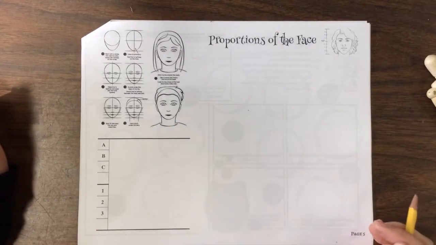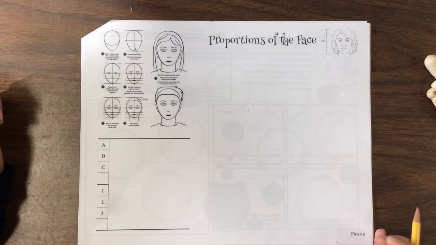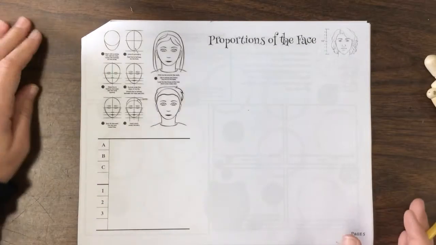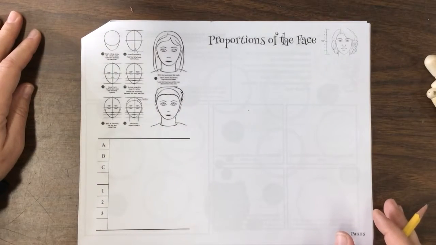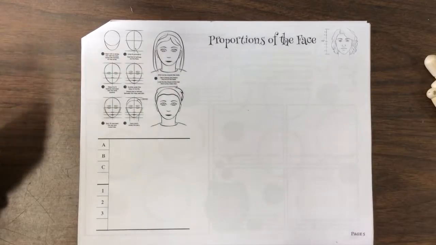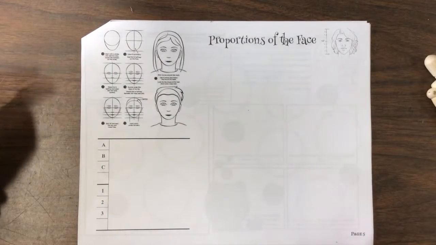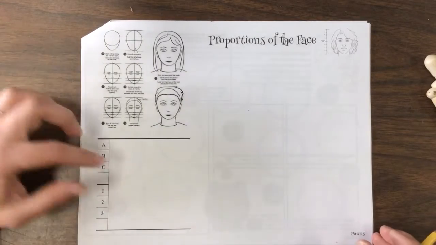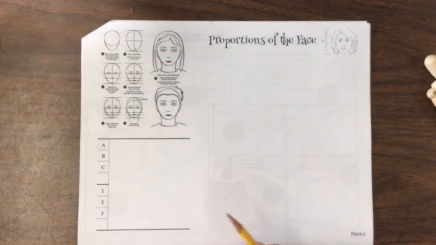All right, so we're going to talk about the proportions of the face. I'm just telling you right now, okay? I am not worried if this looks exactly like you or exactly like the person, okay? I'm worried about the proportions. Where do things go? All right. So on this bottom one, we're going to talk about where things place.